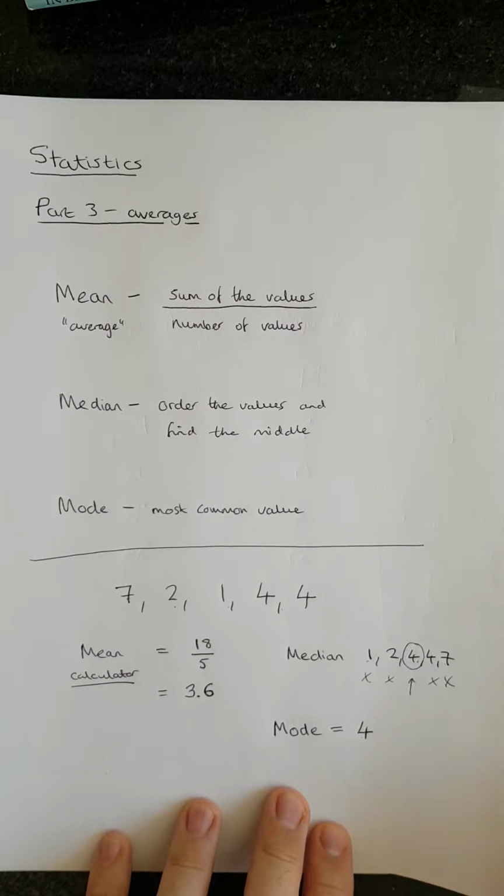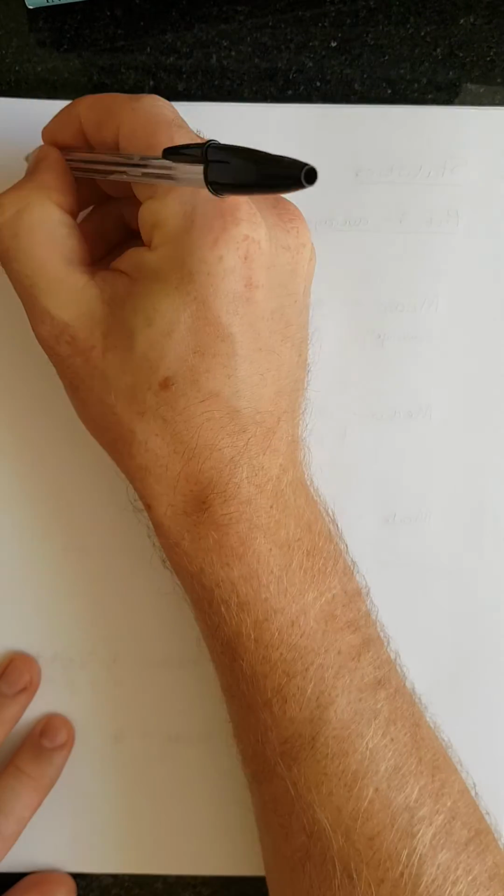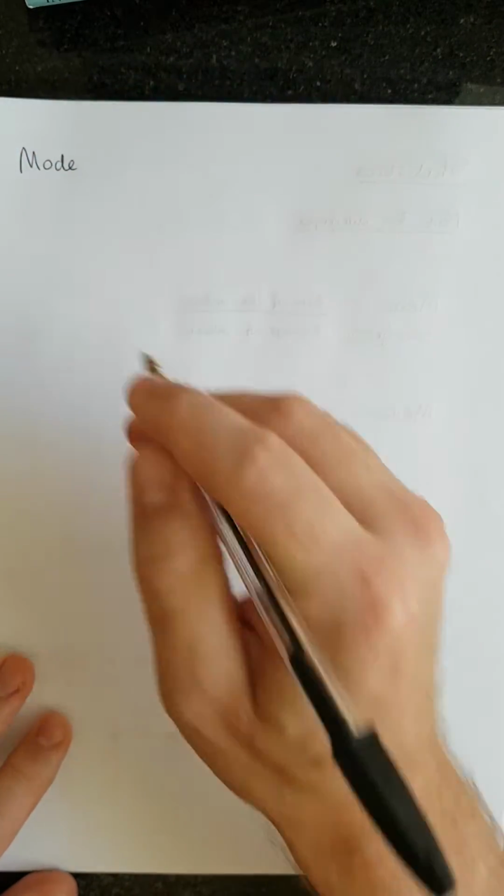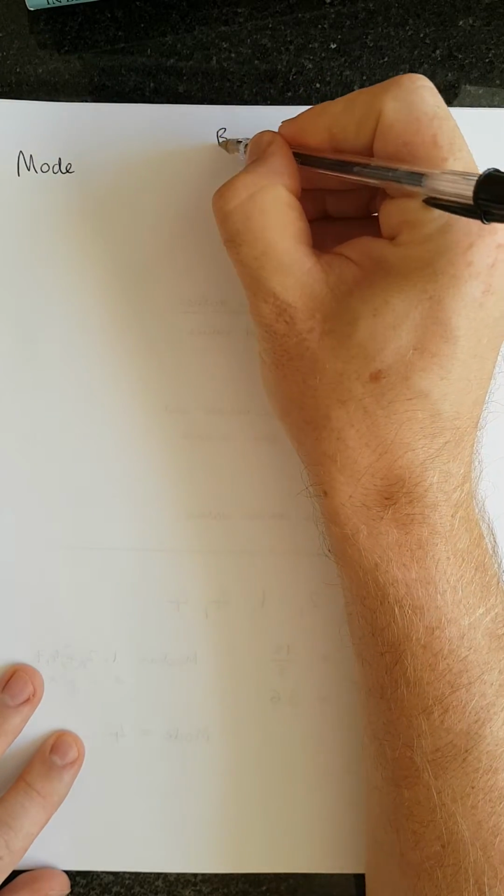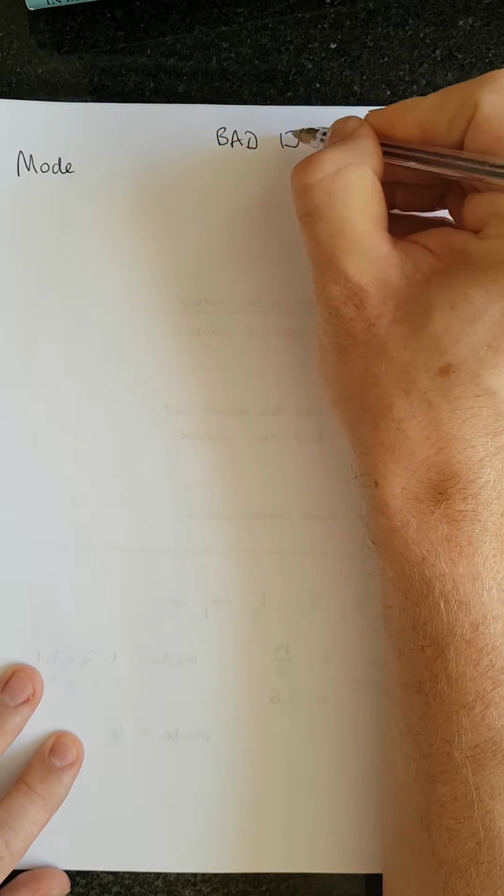So let's first off look at the mode, because that is the most straightforward of the group. And I want to look at when the mode is a bad idea.